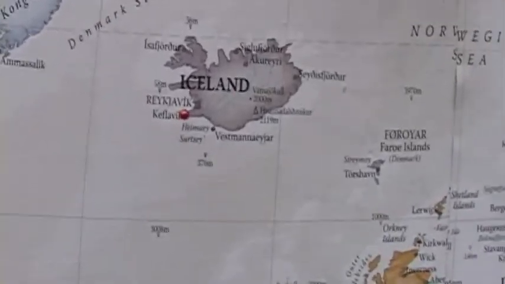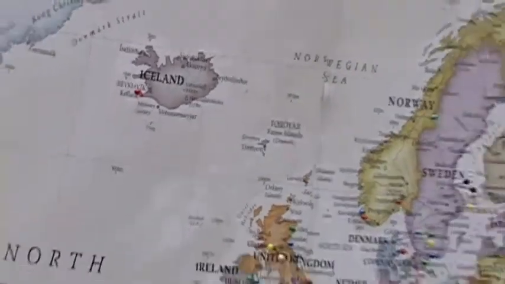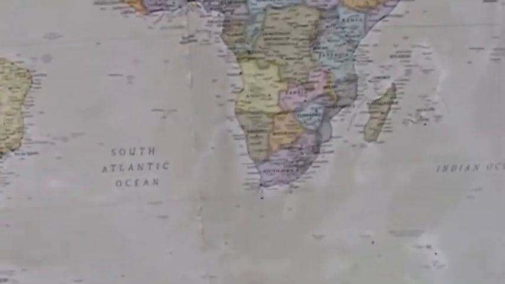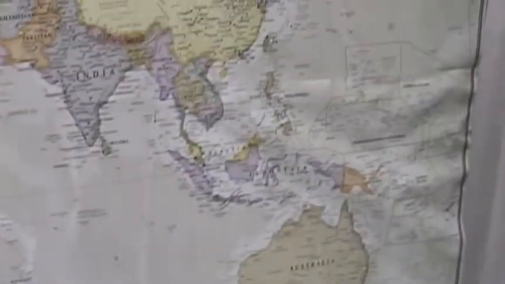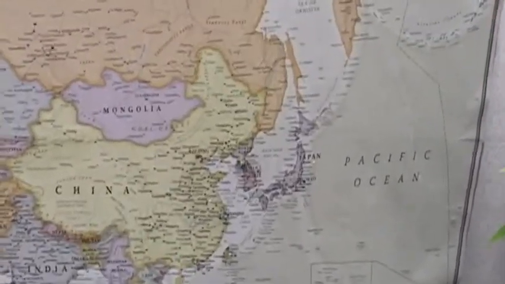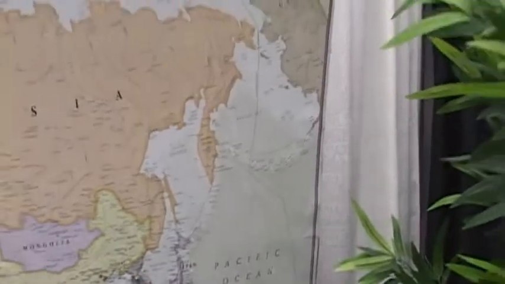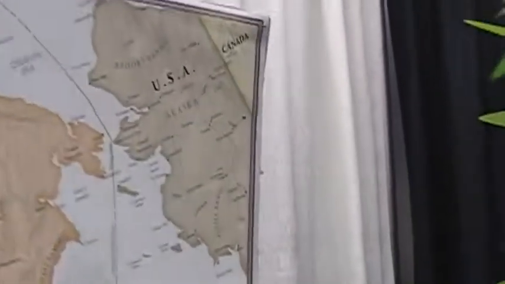Not Reykjavik, but someone. And just a couple other places, Europe, seen South Africa, Australia, at least 2 people from Japan, from Tokyo. That's impressive. And someone from Alaska. Way the hell up here. Oh my god. That's amazing.